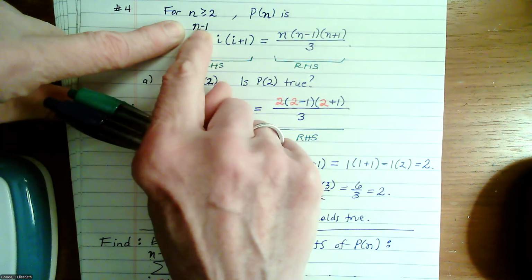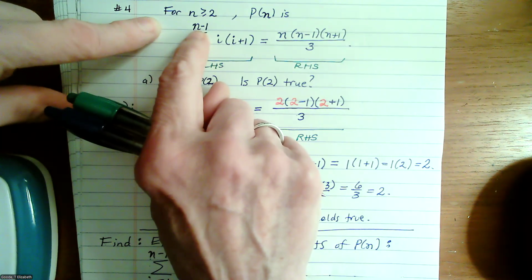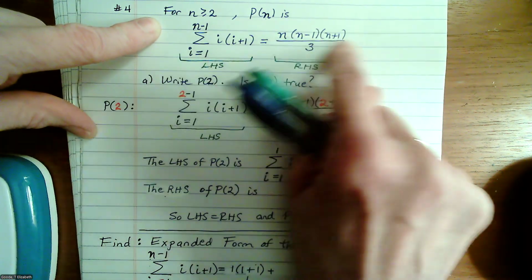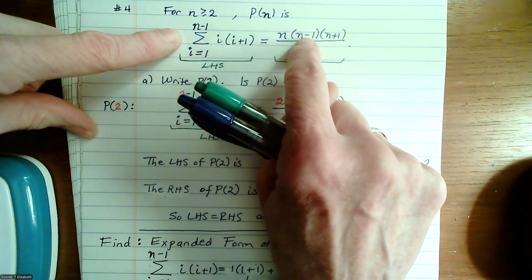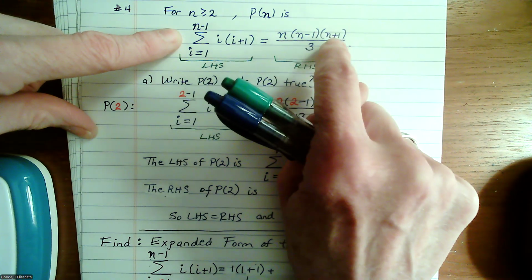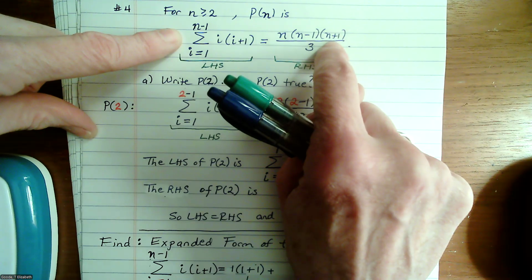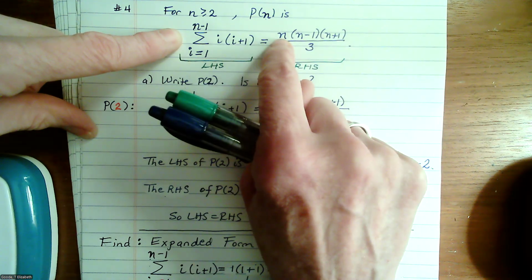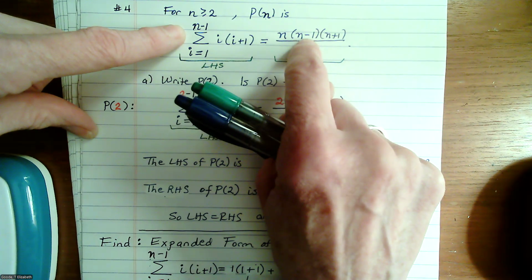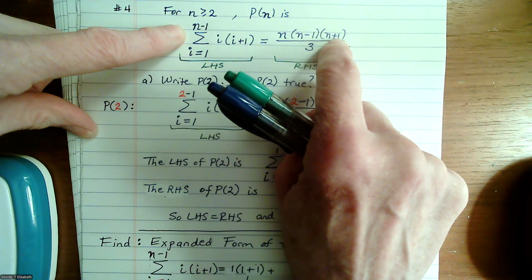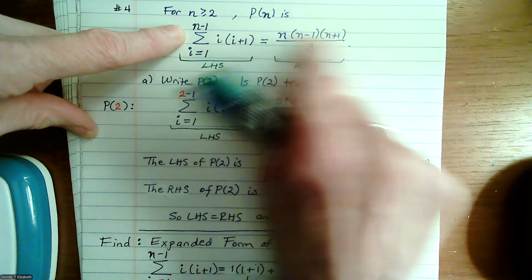If we insisted on putting an n here, then this numerator would have to look like n plus 1 times n. Let's see, n plus 1, this would have to be one bigger. This would be n, and this would have to be n plus 2. And that's really kind of unwieldy.